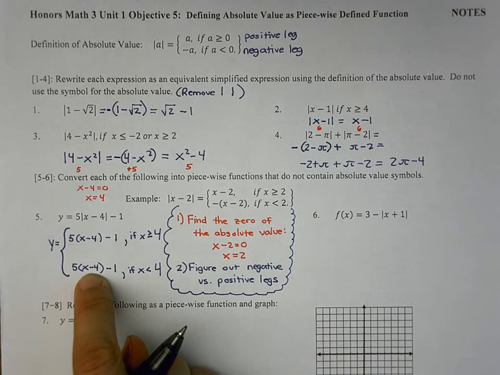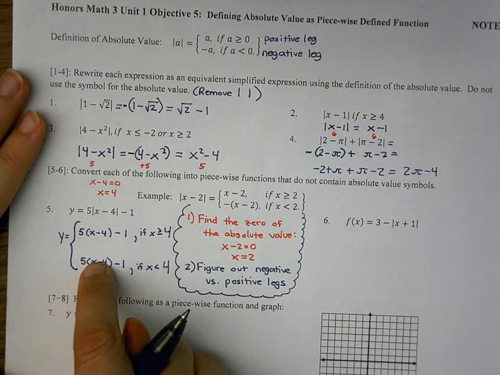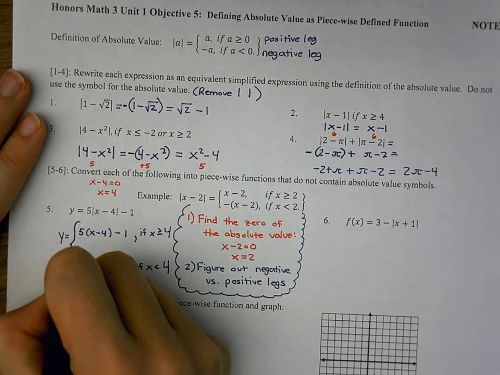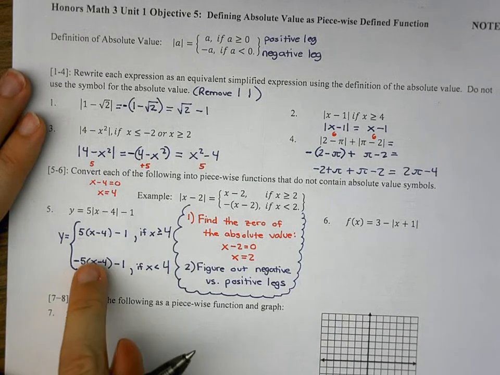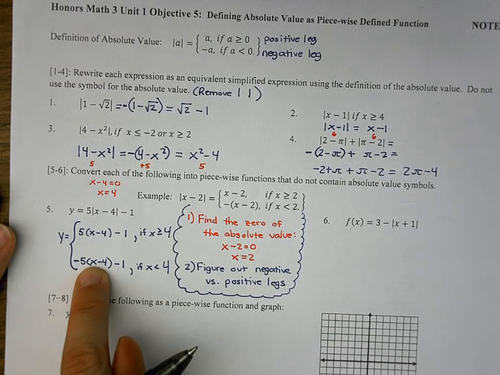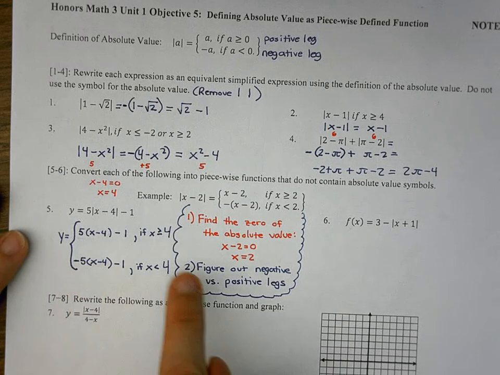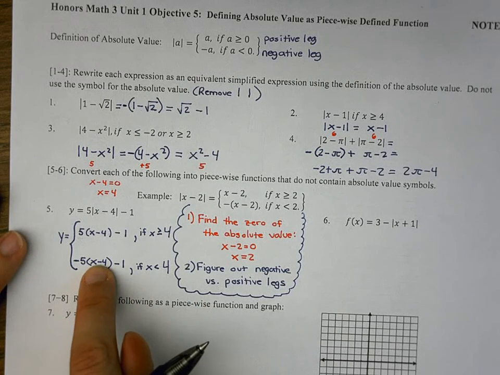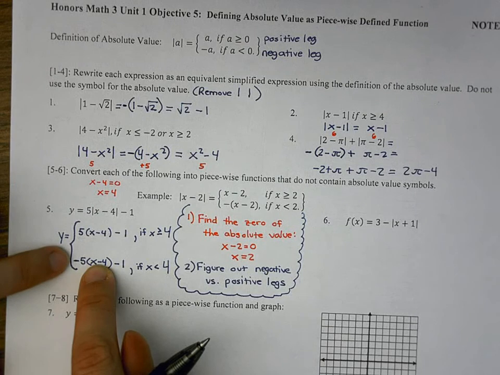These are not equal. And so I need to multiply this by a negative, and so I'm going to put it outside of the absolute value piece. Because now when I plug in 0, I still get negative 4, but I'm going to be multiplying it by a negative, which is going to give me a positive value.